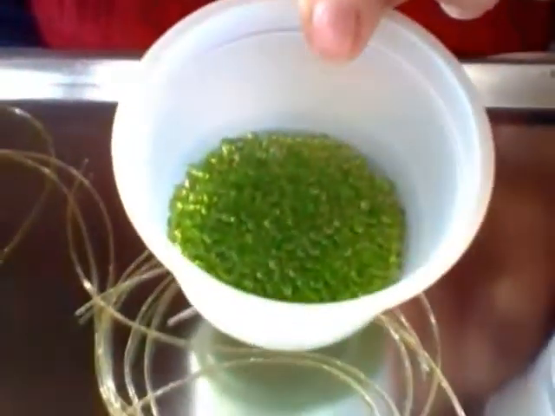Let me show you what you'll have. I'm gonna tilt my camera down here so you can see. So you've just got red beads, green beads. Pull this up so you can see them.